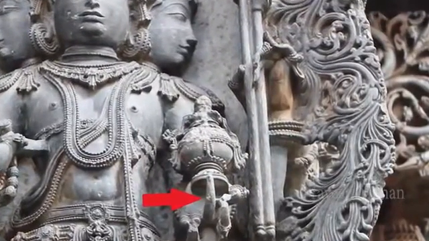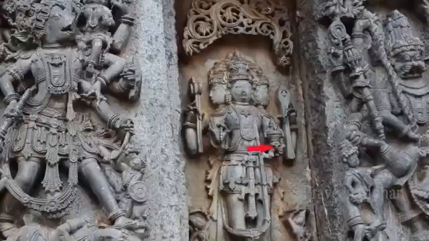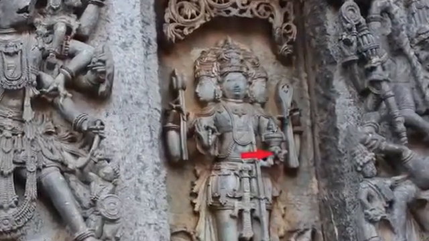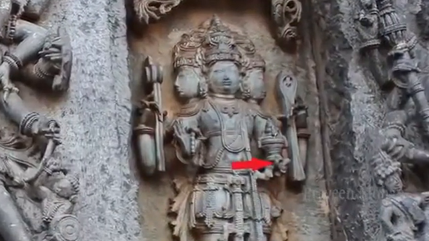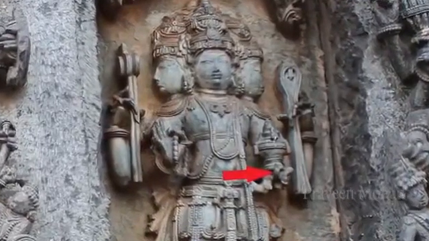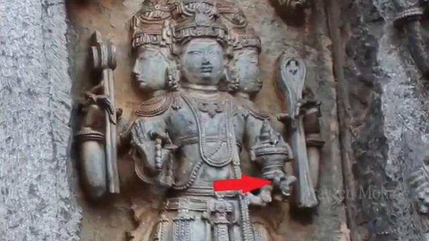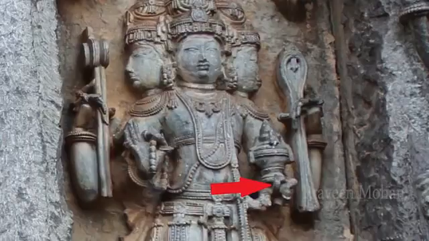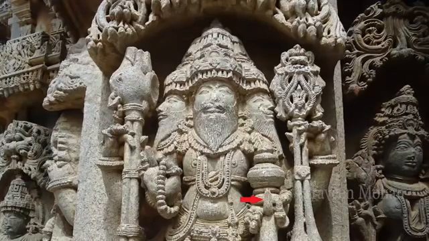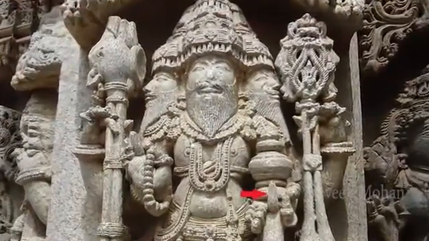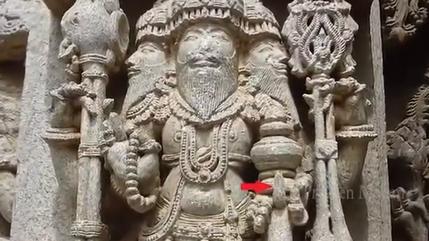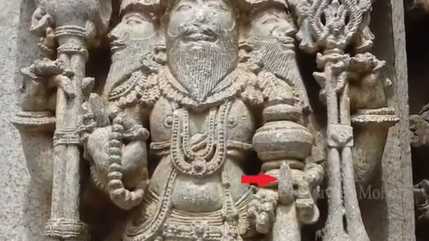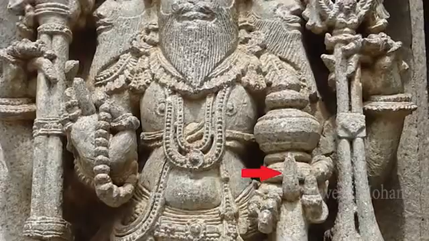I'm sure some will argue that this device is just a pot of water or something basic. If so, why does he have to use one finger in this position? This detail is not shown in this carving alone. I have seen carving after carving. It clearly appears that he's using one finger, like how we push a button today.